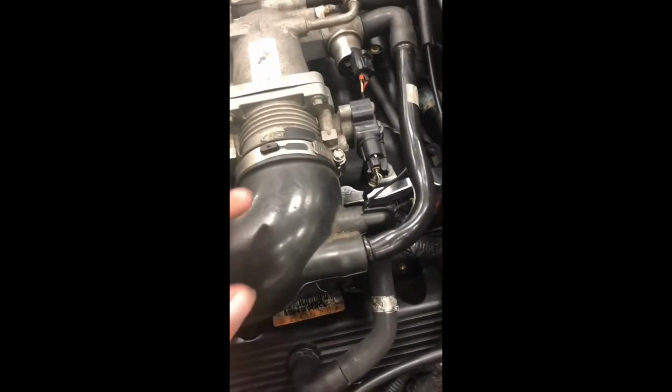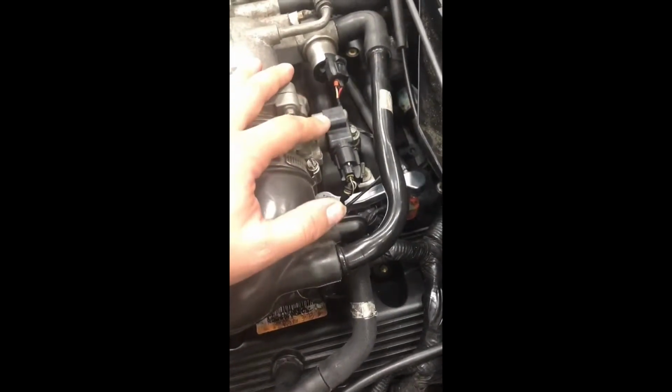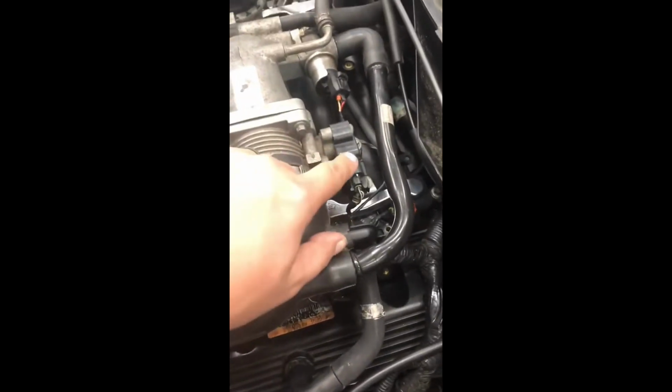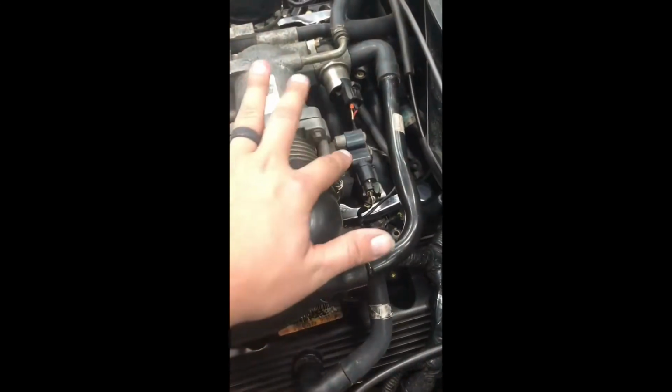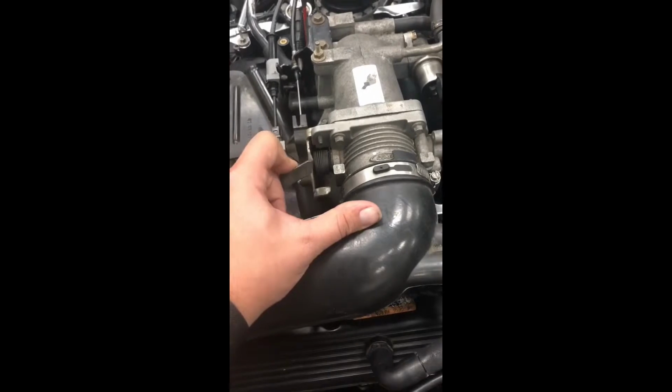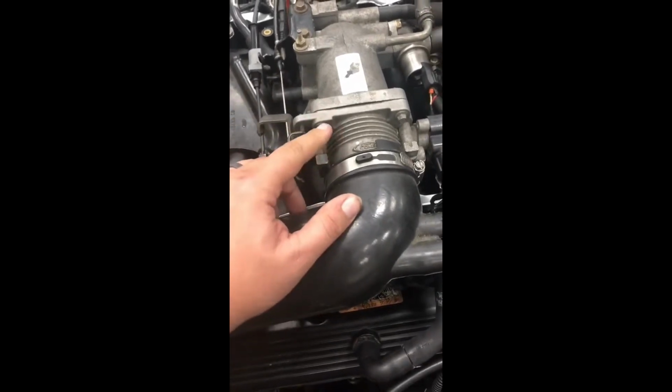Over here on this side, we've got our throttle position sensor, which when the throttle opens gives us a reading on the scan tool. So that reads what position this throttle is at. It's a throttle plate on the inside here.